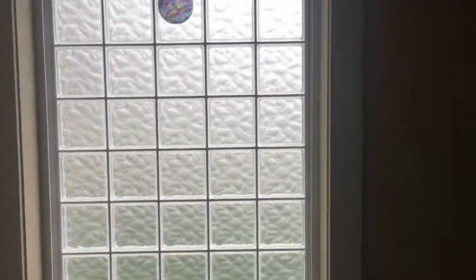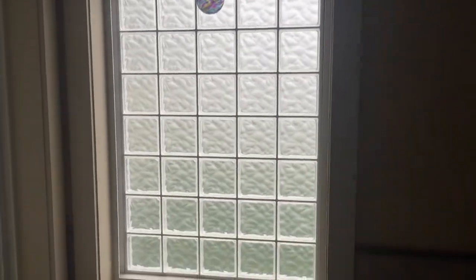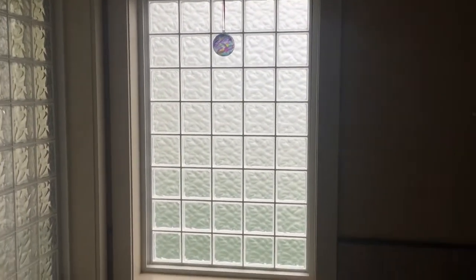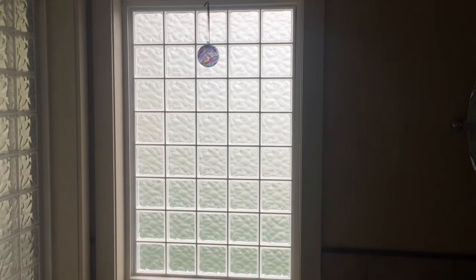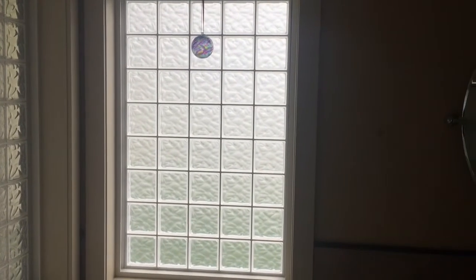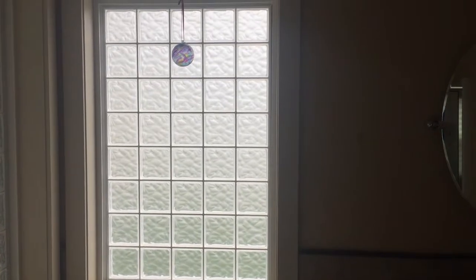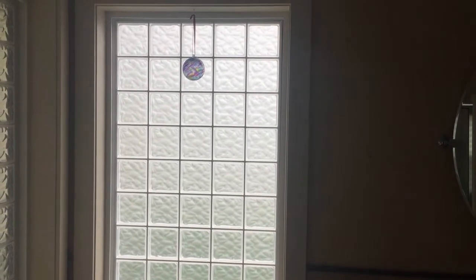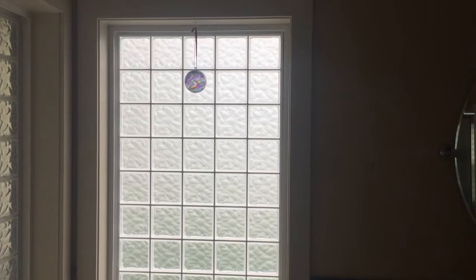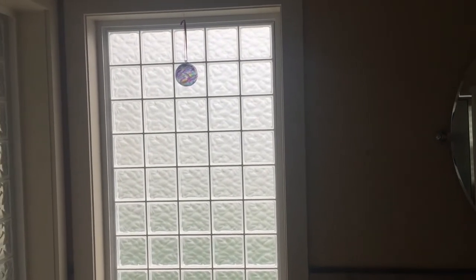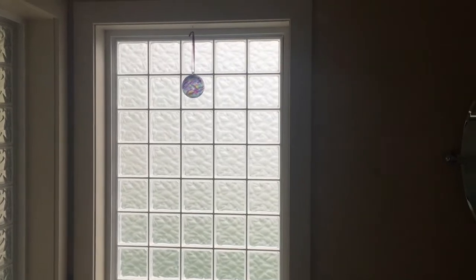Here we are in another bathroom, and I have a big window here. I don't know if I can get back far enough to show you the whole window, but you can see the little sections of the window are arranged in an array. There's 1, 2, 3, 4, 5, 6, 7, 8 rows, and there's 1, 2, 3, 4, 5 squares in each row.